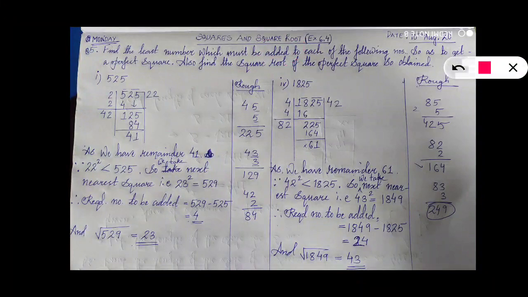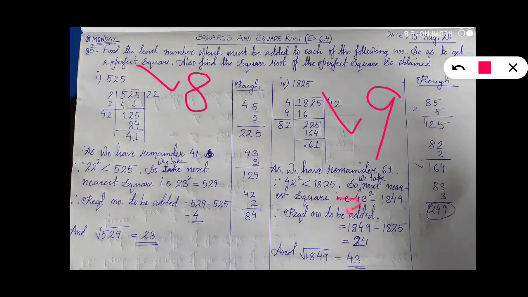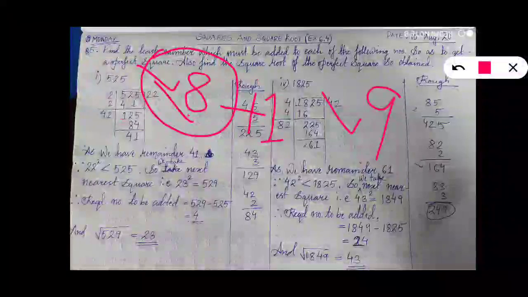For example, if I give you a number 8, we know that 8 is not a perfect square. But if I say 9, 9 is a perfect square, isn't it? The square root of 9 is 3 because 3 square is 9. So if I give you 8 and I ask you which is the least number that should be added with 8 to get a perfect square, you will say, sir, we have to add 1, so you will get 9.